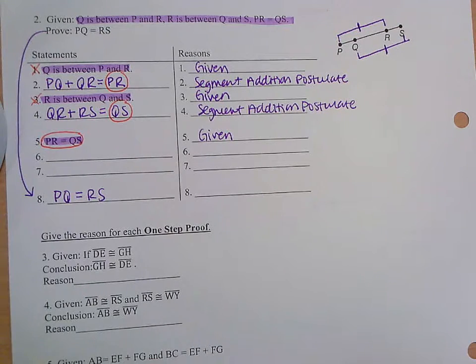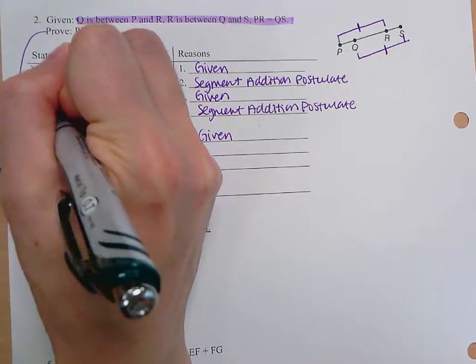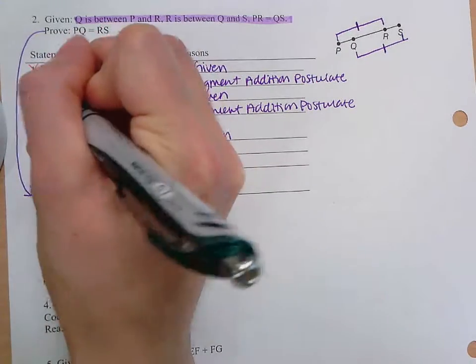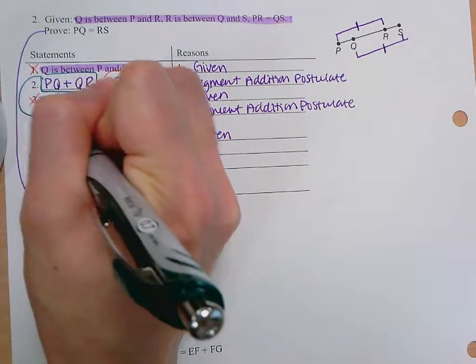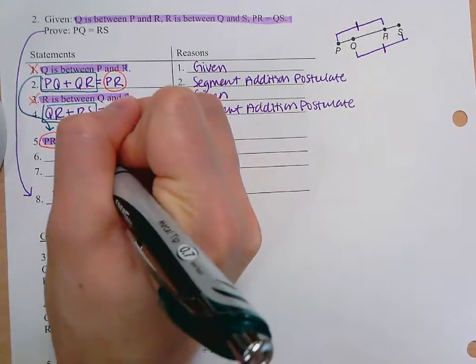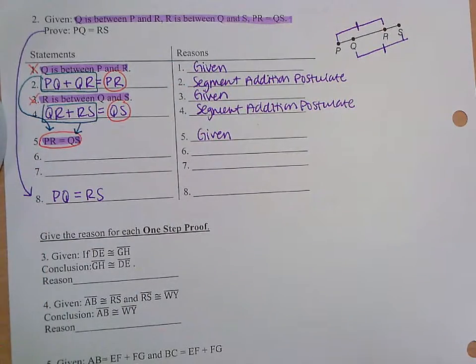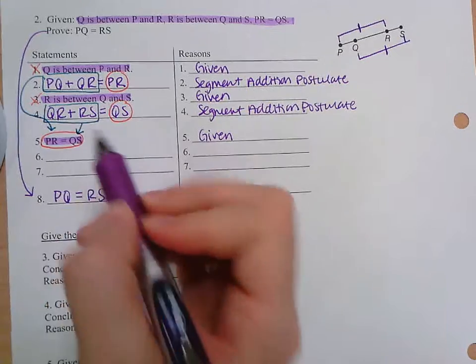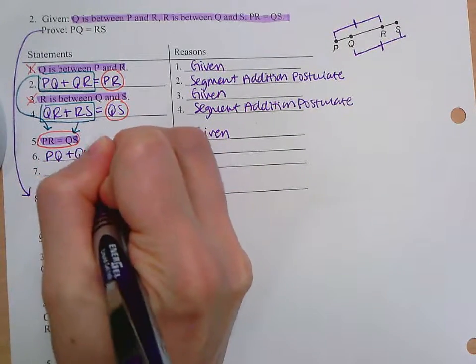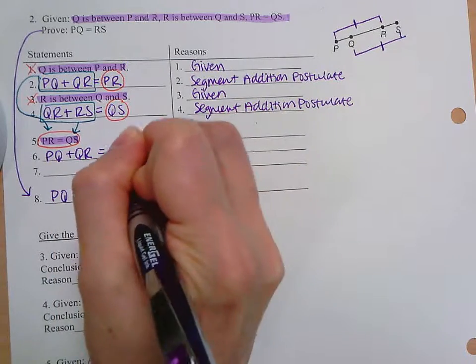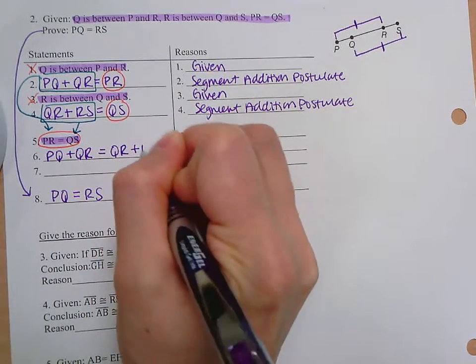So it's like I'm taking, looking for a different color. I'm trying to outline what I'm saying here. I'm taking this and I'm putting it into here for PR. And then I'm taking this and putting it here for QS. So using those 3 lines, I can say that PQ plus QR should equal QR plus RS.